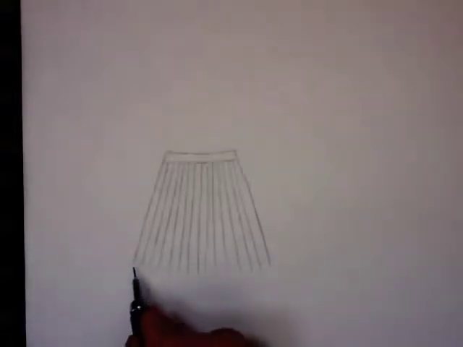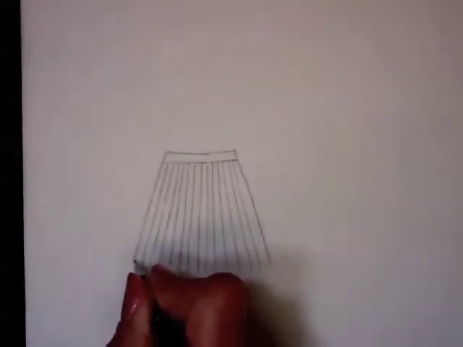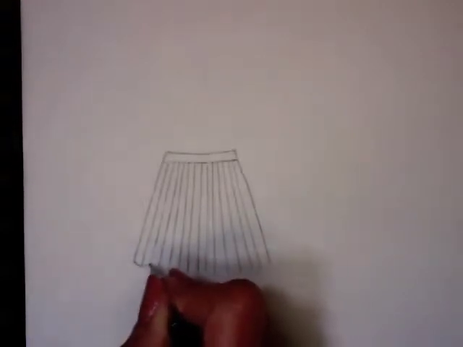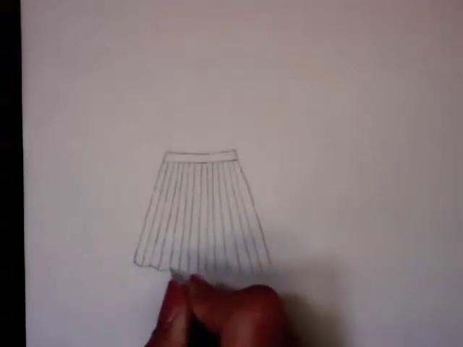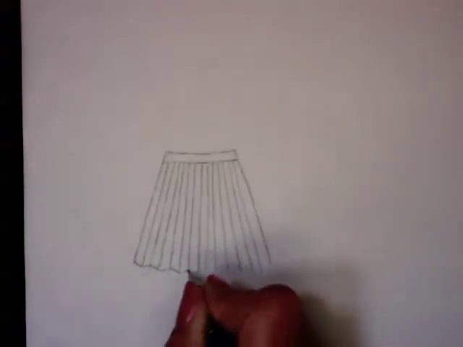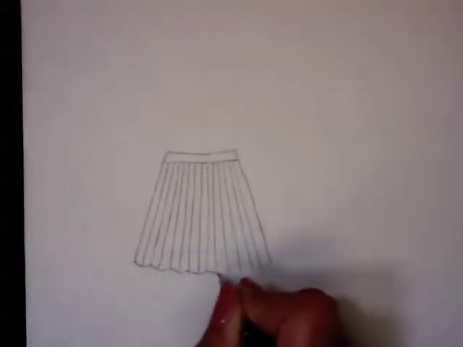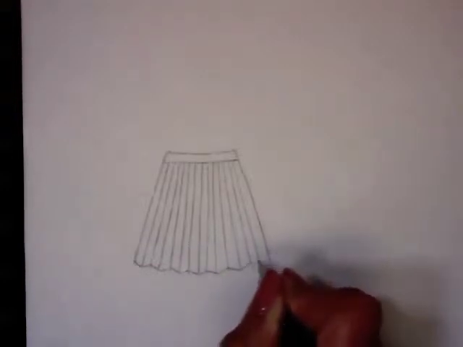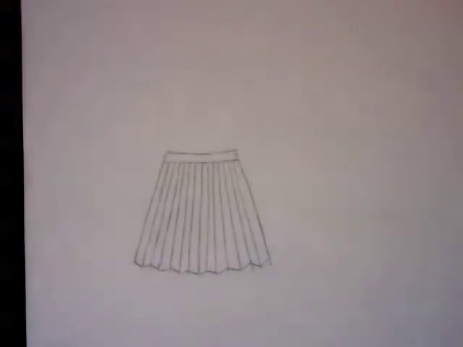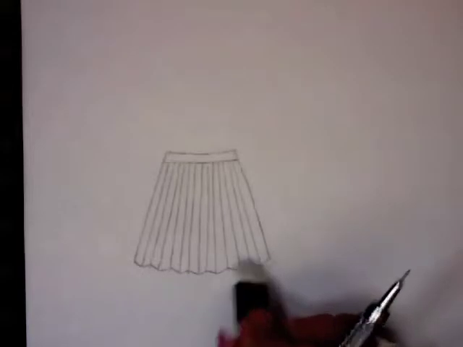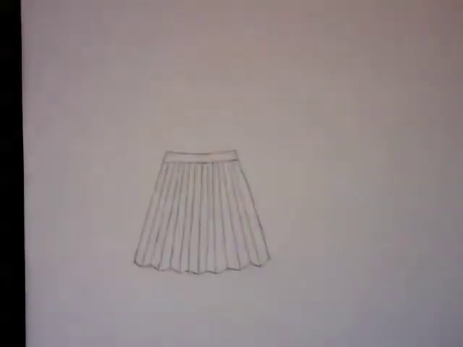So let me show you one more variation of a way to do a hemline on an accordion skirt. This skirt is exactly the same as the first accordion skirt I just drew. And what I'm going to do here is just do this little zigzag. Can you see how I'm joining the lines together like this? And it makes it look more open. I'm just doing up and down and up and down. And take off my little extra lines here, and I have just a different way of drawing an accordion pleated skirt.